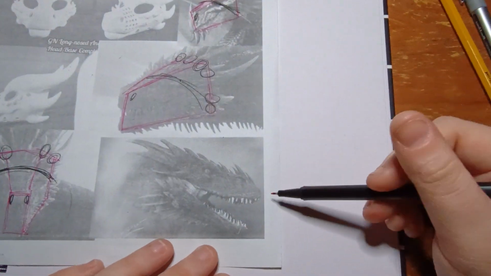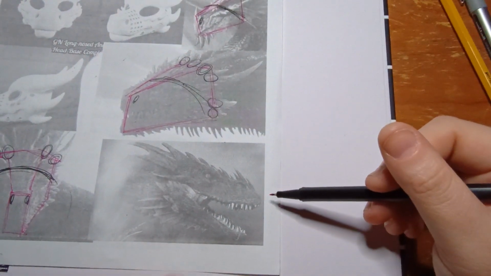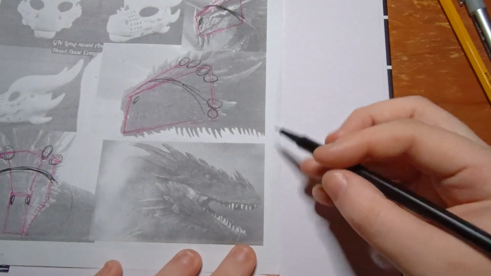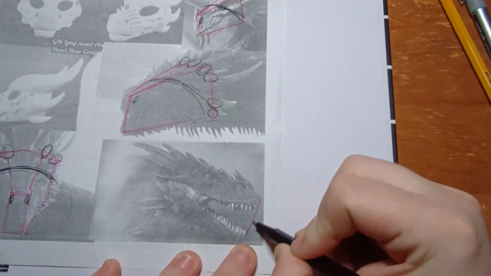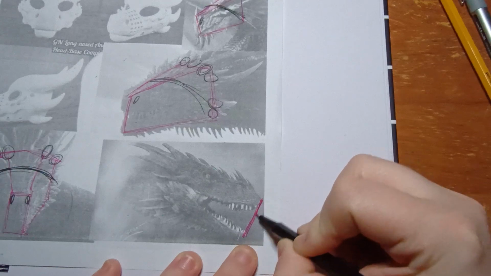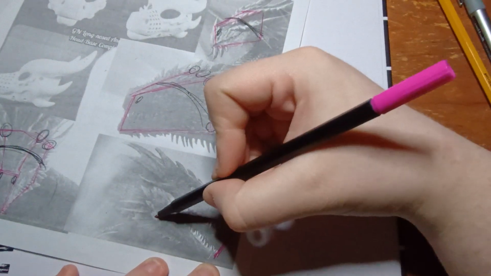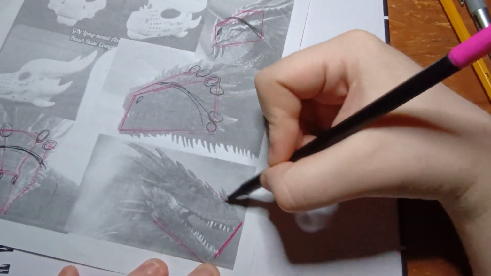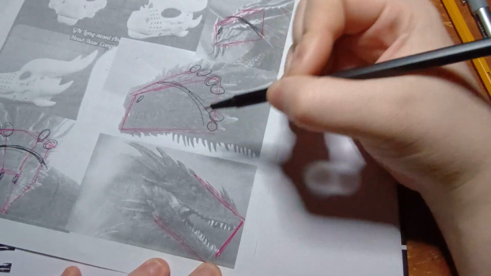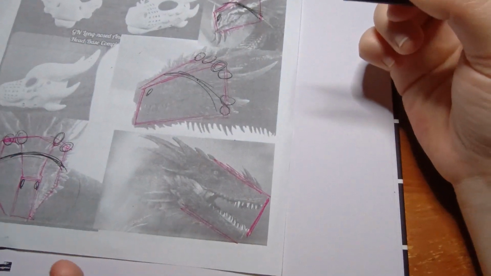So, beginning with this image down here, obviously his mouth is open. That's going to change a little bit. But we can have the end of the cheese wedge here, and we can move it back. Now you're probably thinking, how do I know when his skull ends? He's got all those horns.